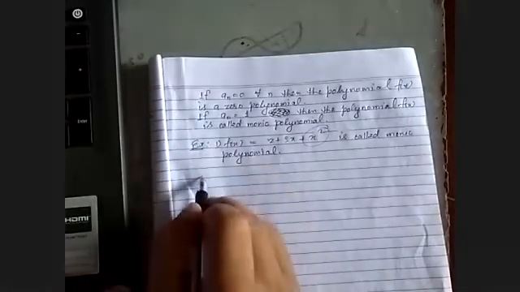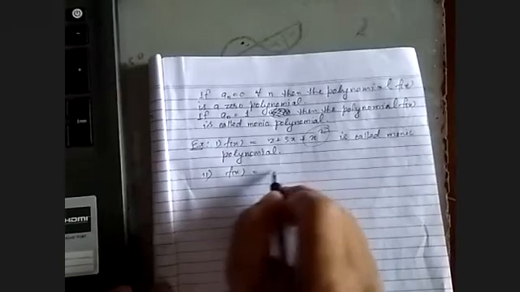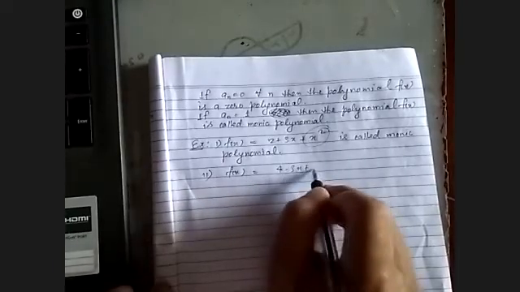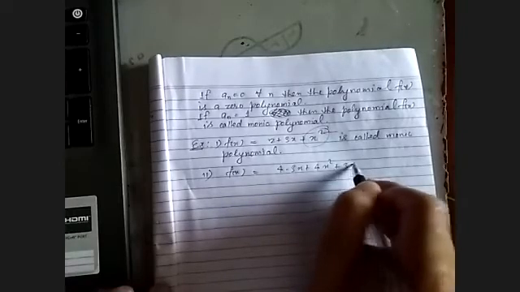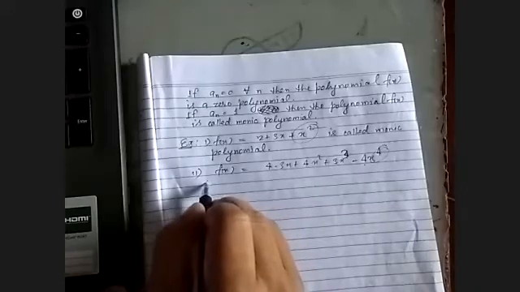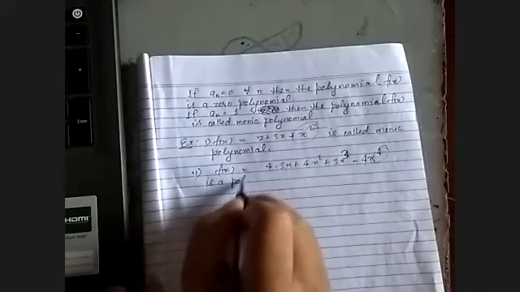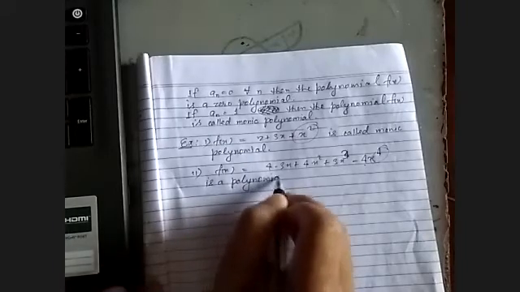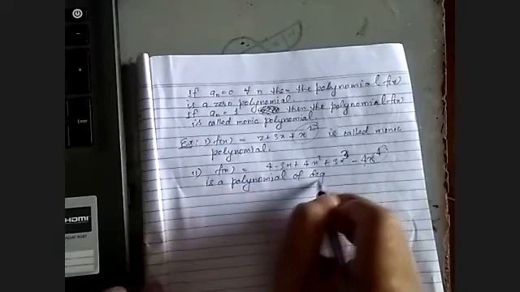And suppose there is a polynomial like 4 minus 3x plus 4x square plus 3x cube minus 4x to the power 4. Then what is the highest degree of the polynomial? That is 4, and the coefficient is non-zero. It is a polynomial of degree 4.